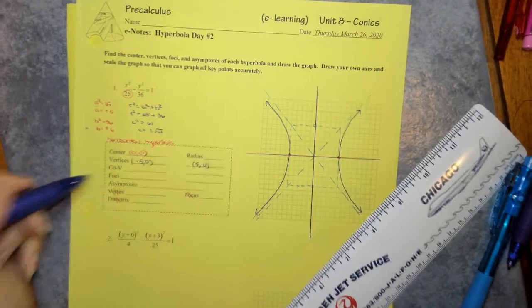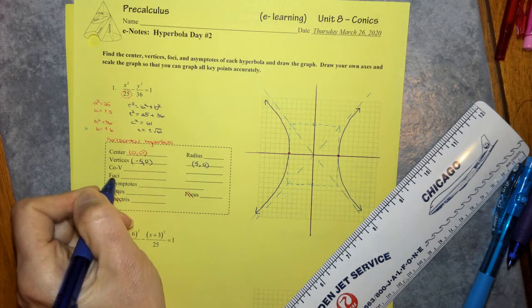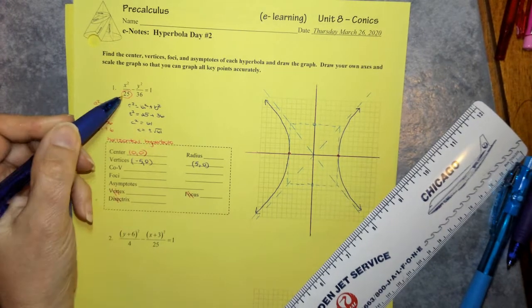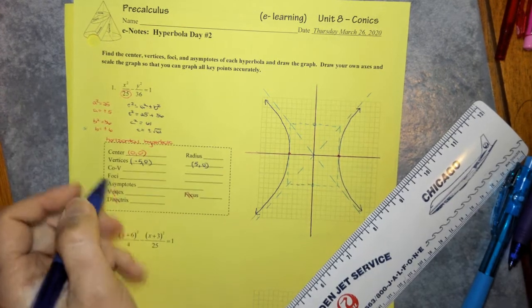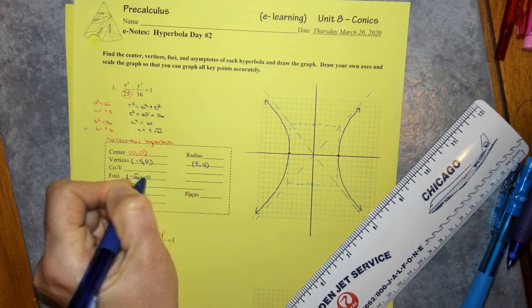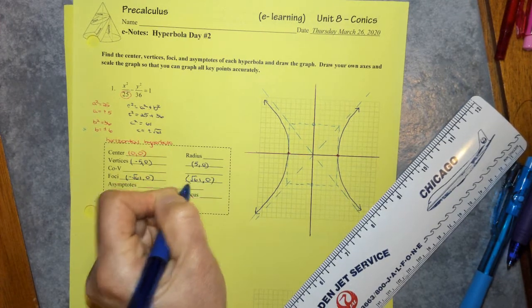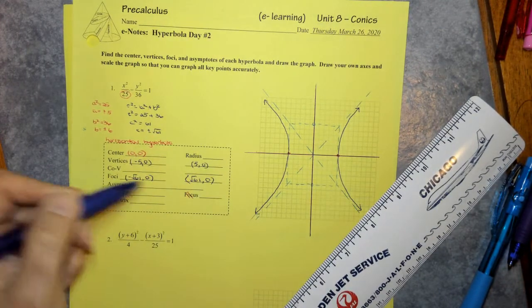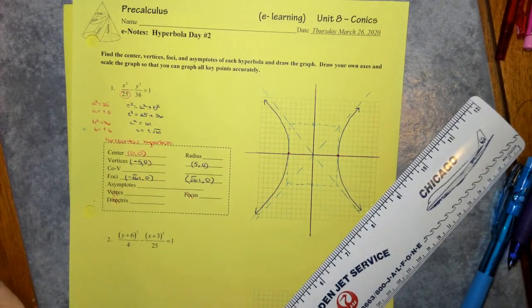So our vertices are listed, the covertices are not, so now we need our foci. We also want to pay attention to whether the foci affects the x or the y. Well, the foci will affect the same letter as your vertex, and so your vertices went with the x, which means your foci values will be negative root 61, comma 0, and positive root 61, comma 0. Make sure they look like ordered pairs. And again, spread them out so that they're a little bit easier to read, especially when you're taking a picture and sending me the work.